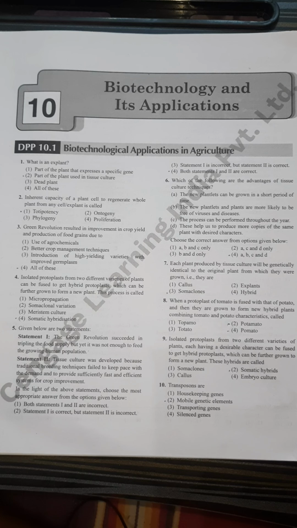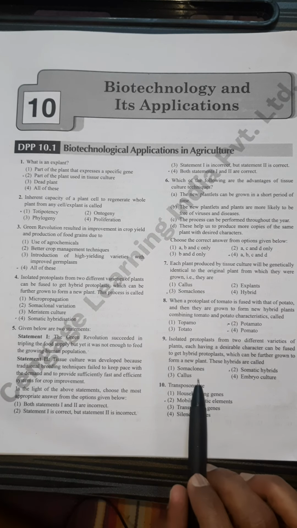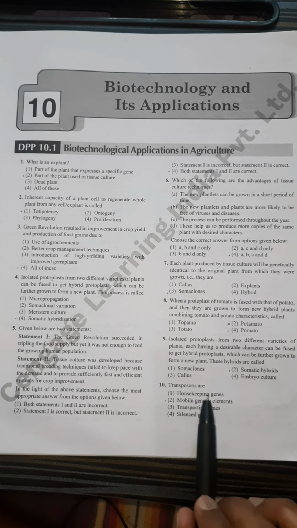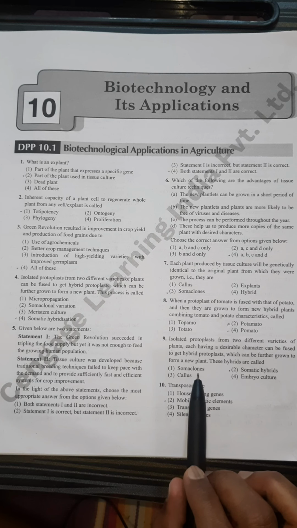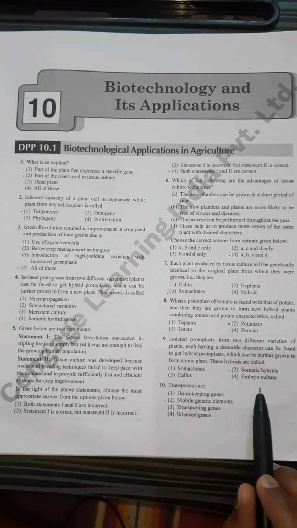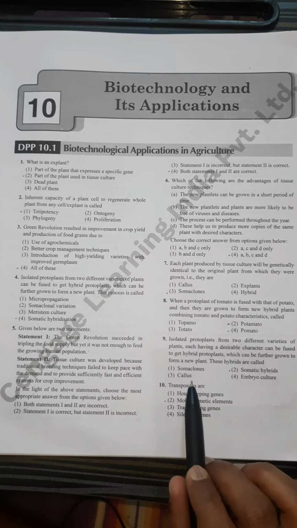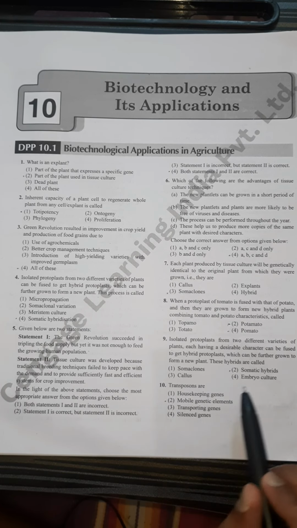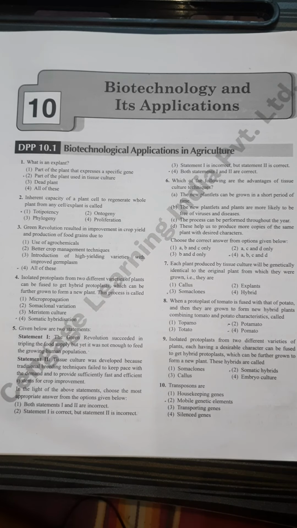Somaclones: during tissue culture, thousands of plants are obtained, and the obtained plants are identical to the original plant. These are called somaclones. Embryo culture: by the cultivation of an embryo, a whole plant could be generated. Callus is an undifferentiated mass of cells. For this, the second option is correct.